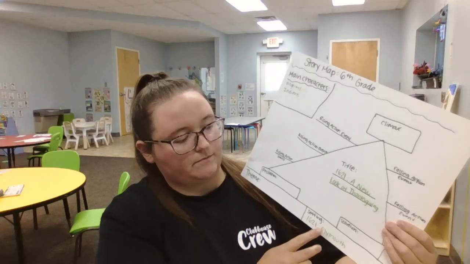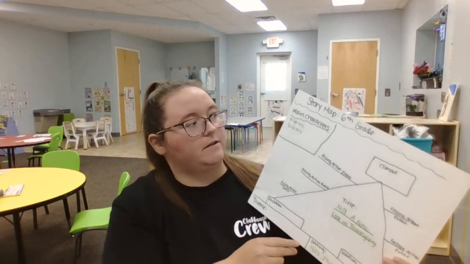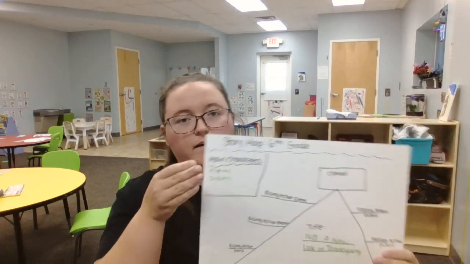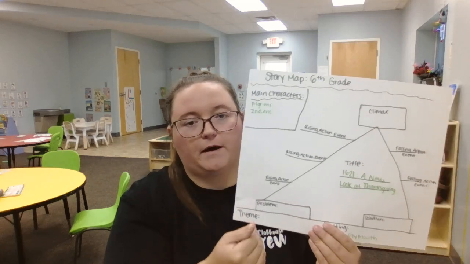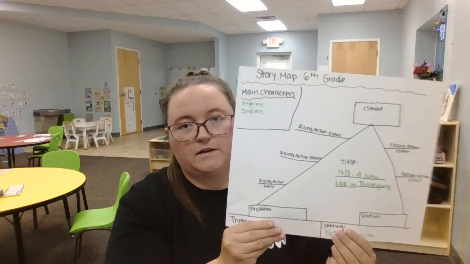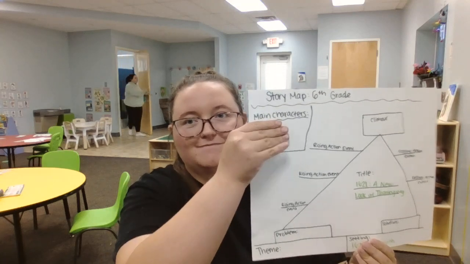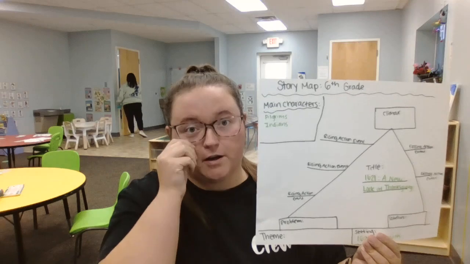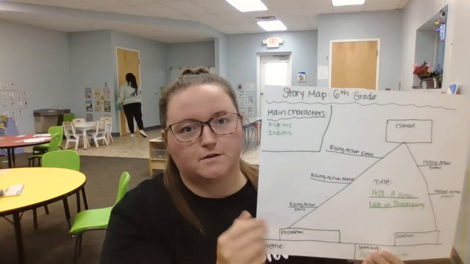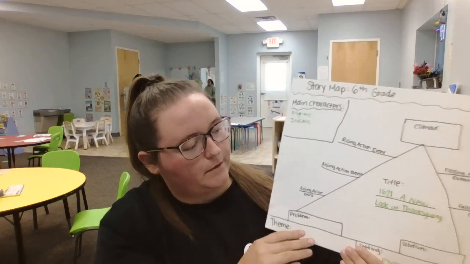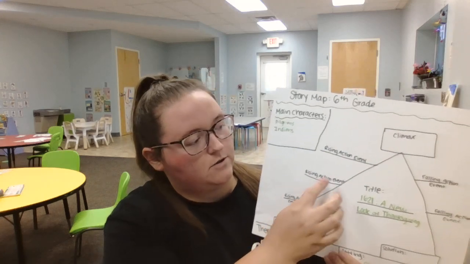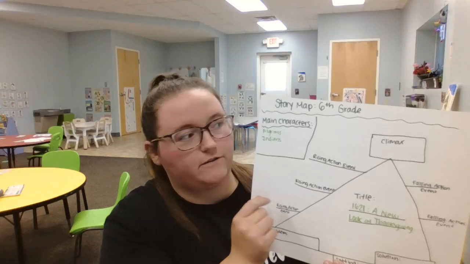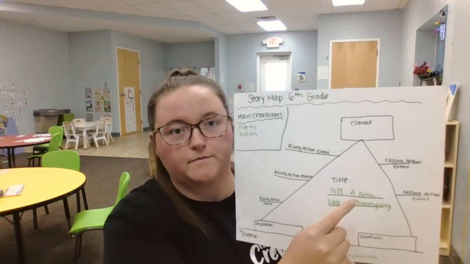Setting again, 1621 Plymouth, back to the first Thanksgiving. Main characters up here. I have the theme and setting down here and the main characters up here just for space. But at the bottom of the mountain, it'll show you your problem and then what led to those problems with three rising action events and a climax at the top.